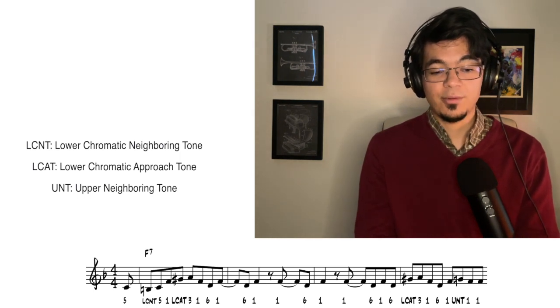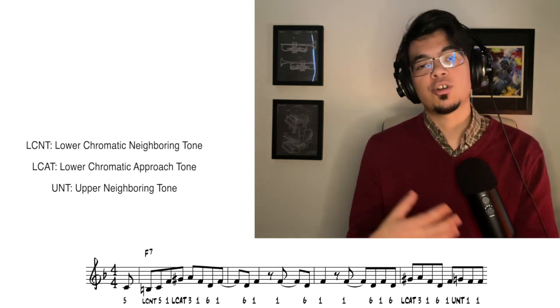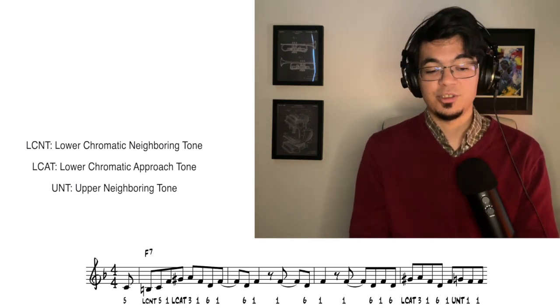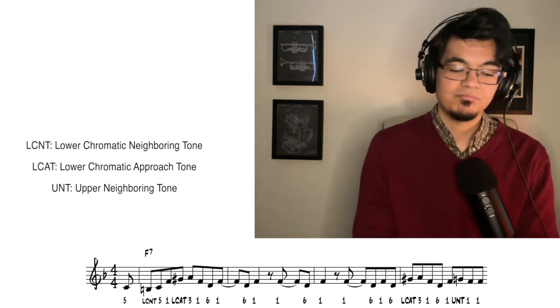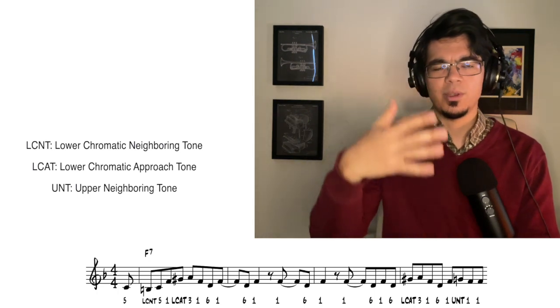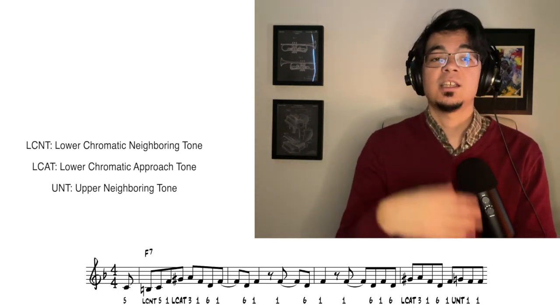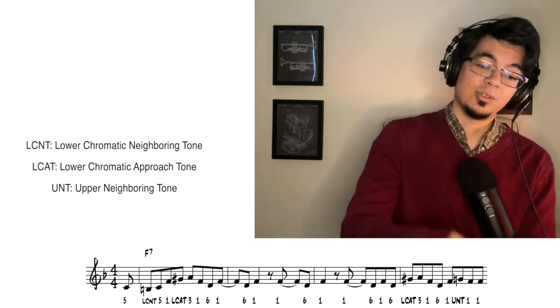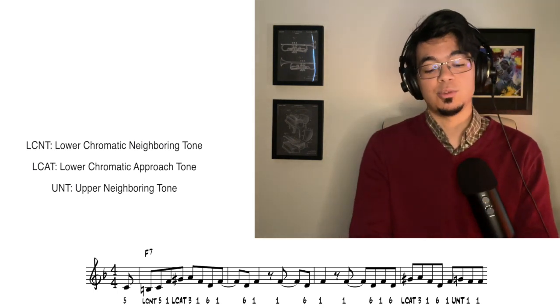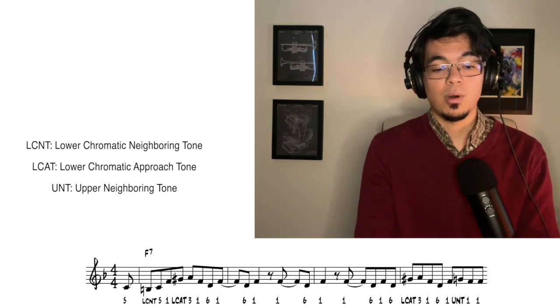From there, we go down a half step, and then come right back up. We call that a lower chromatic neighboring tone. That means that you're just going down by a half step, and then coming right back up. That's what a neighboring tone suggests, that you're either going up or down, and then you come back to the starting note. In this case, it's lower, so it goes down, and it's chromatic, so it's only a half step. From there, we go up to our 1.